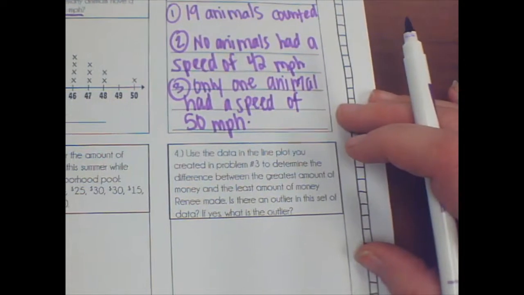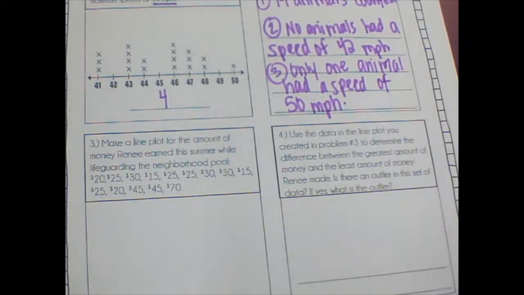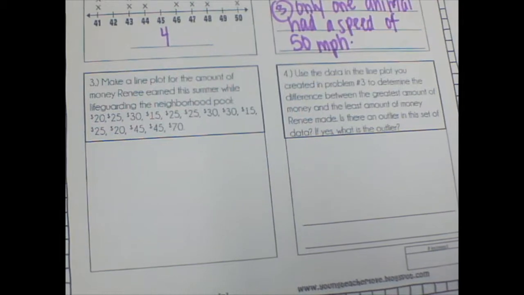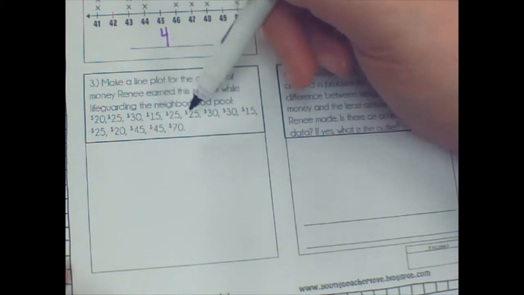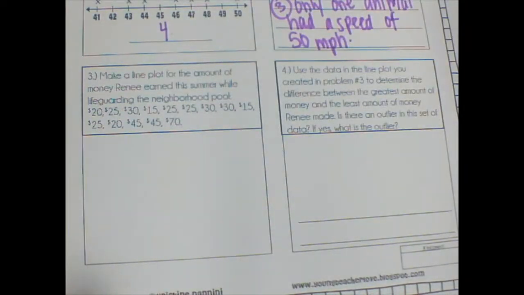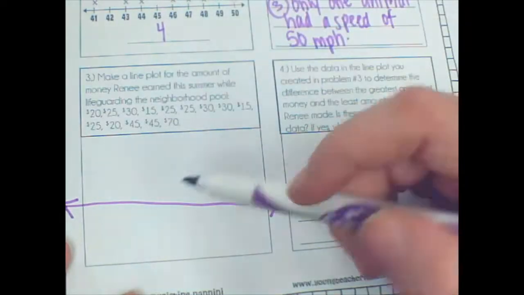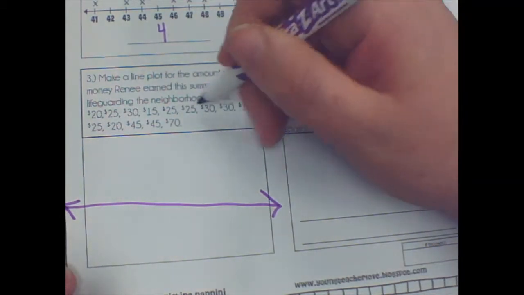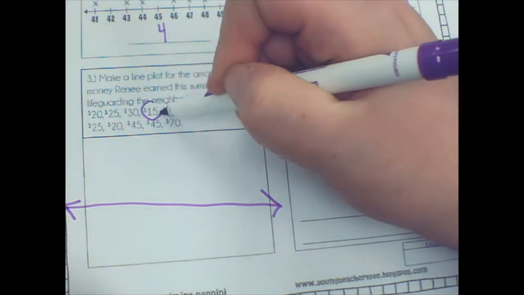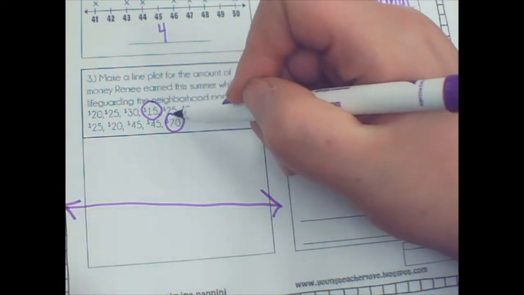All right, let's look down here at number 3. Number 3 says, make a line plot for the amount of money Renee earned this summer while lifeguarding at the neighborhood pool. So it looks like she earned 20, 25, 30, 15. There's lots of different amounts that she earned. When I make a line plot, I don't want to start at 1, 2, 3, 4, all the way up to 70 because that just doesn't make sense. If I look at these numbers, it looks like they're jumping by 5s. It looks like 15 was the lowest number, and 70 is the highest number.